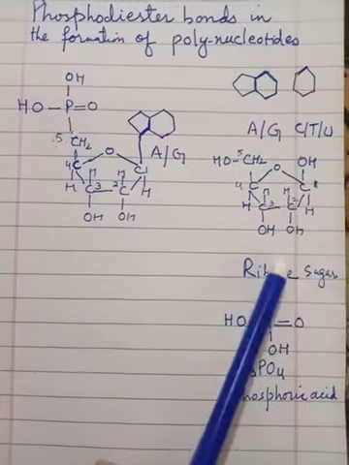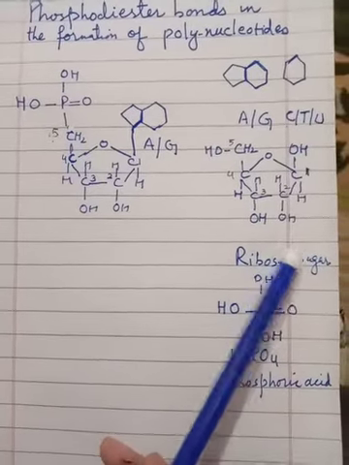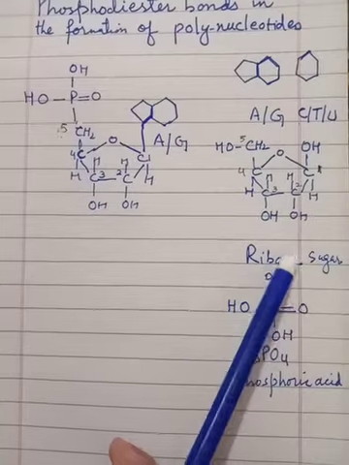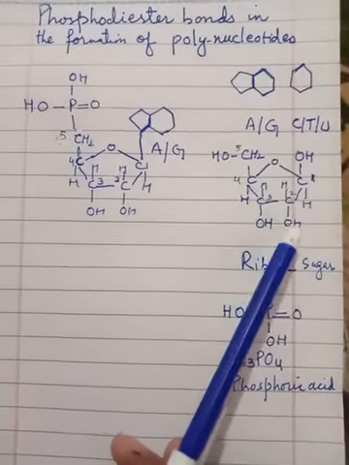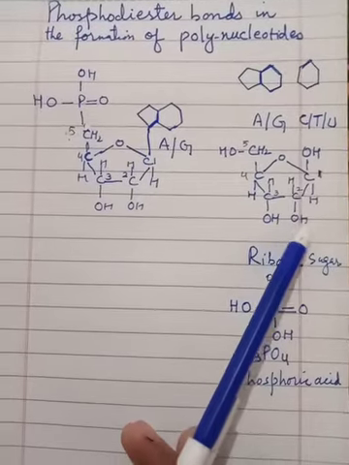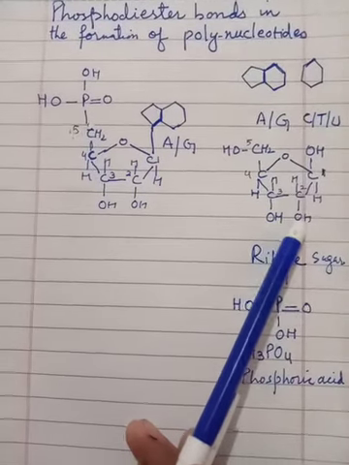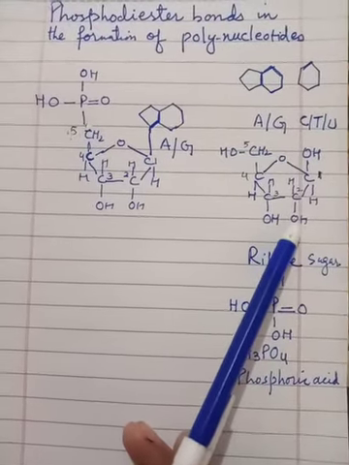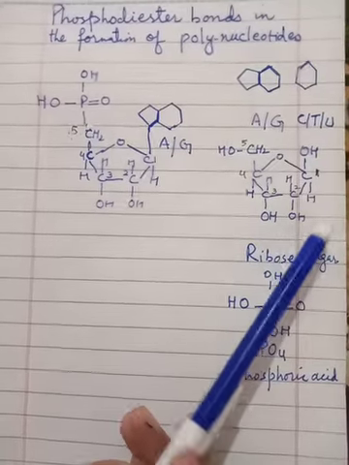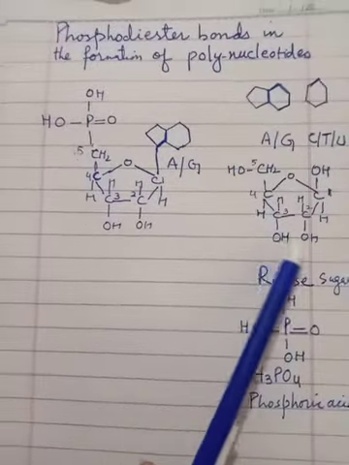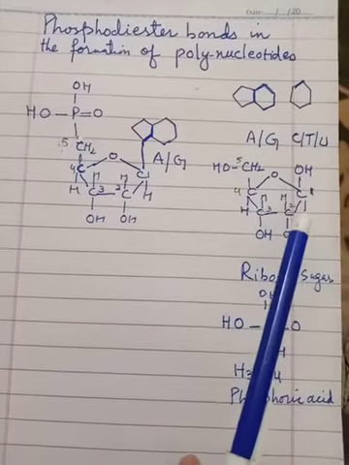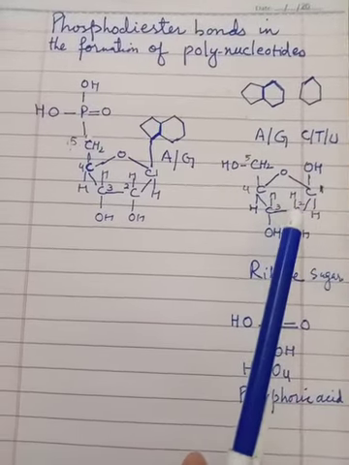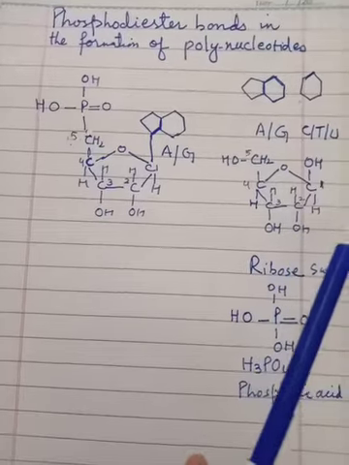Second component is what? Ribose sugar in RNA, and deoxyribose sugar in DNA. In deoxyribose sugar, this oxygen is less as compared to ribose sugar. And you are familiar with the five member structure or furanose form of the ribose already.